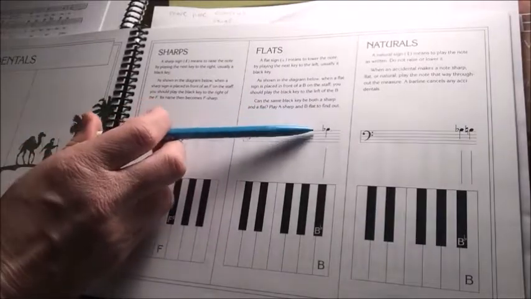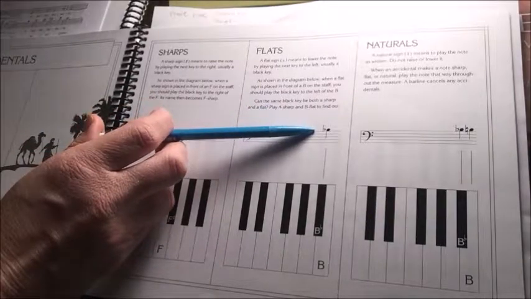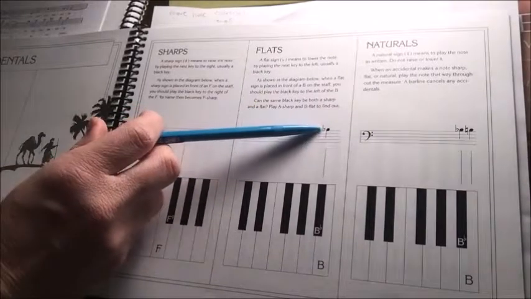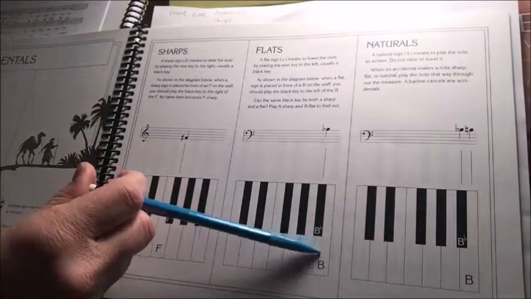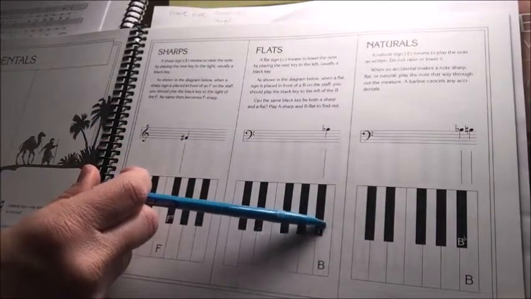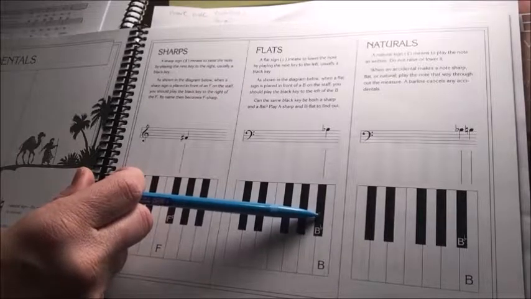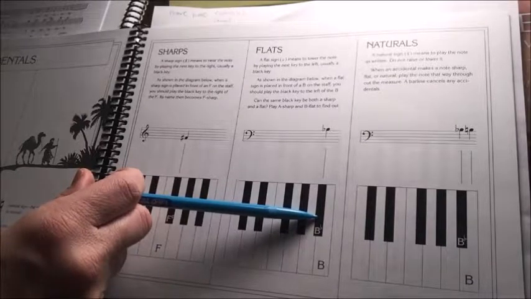Our flats lower the note to the next note lower on the piano, or a half step lower. And so here in the bass clef they have a B flat written. Here's where we would find B on the piano, and they want us to play the very next note lower, or a half step lower, on this black key to play that B flat.